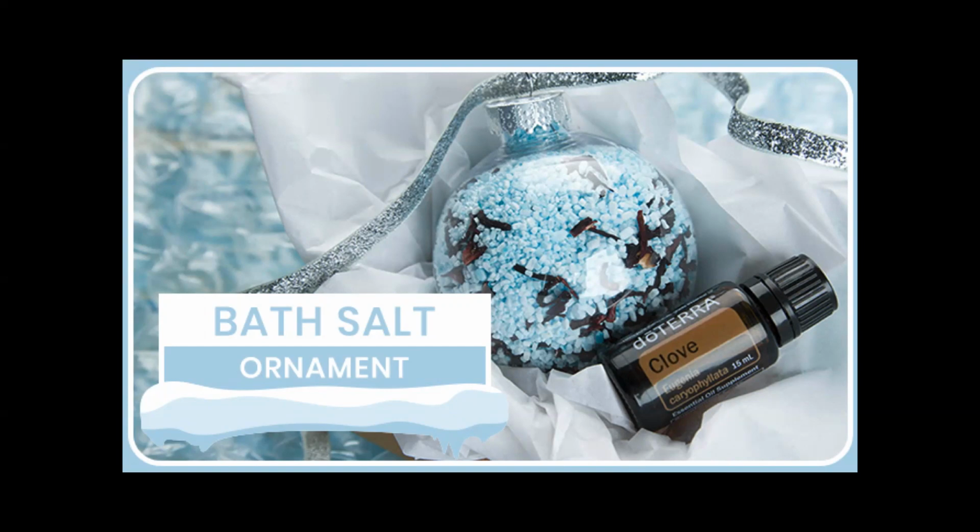You can do these also in bulk, so you can just mix up a bunch of it, pour it in a bunch of balls, and there you go. You have Christmas gifts for everybody. It's a one-time thing that they're not going to just be able to buy off of a shelf. And then, of course, they'll think about you when they're taking care of themselves at home, taking their bath. All right.